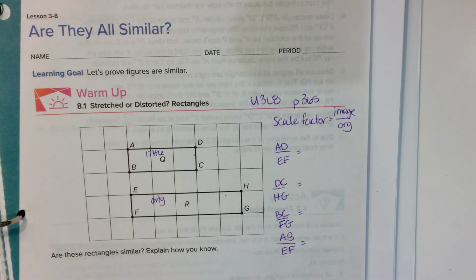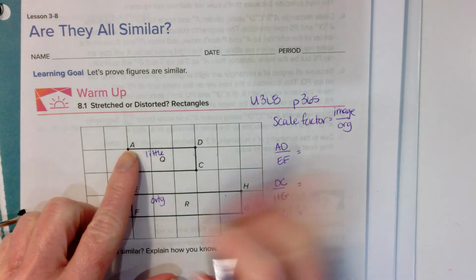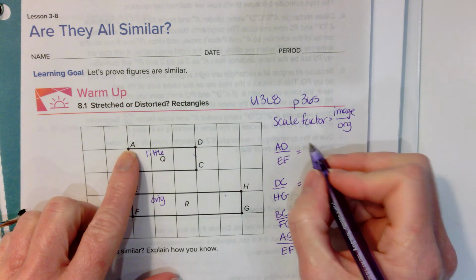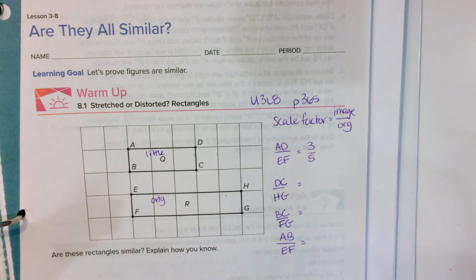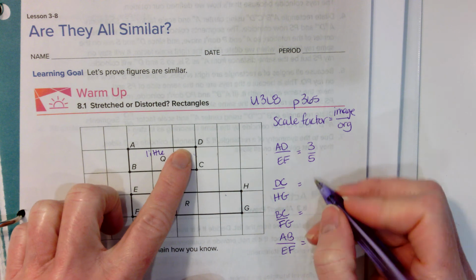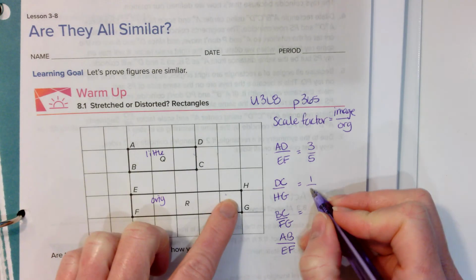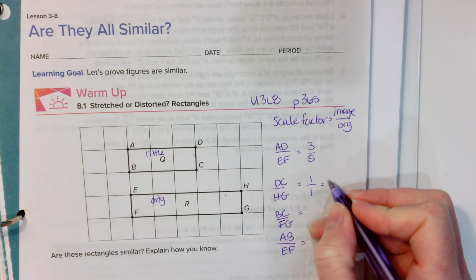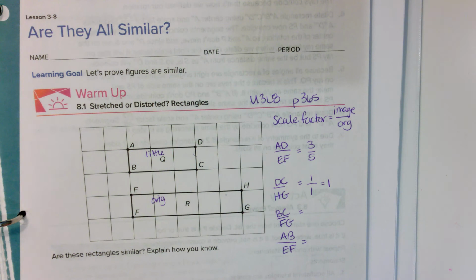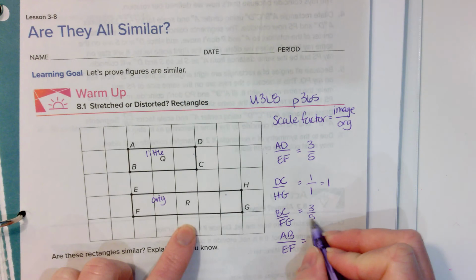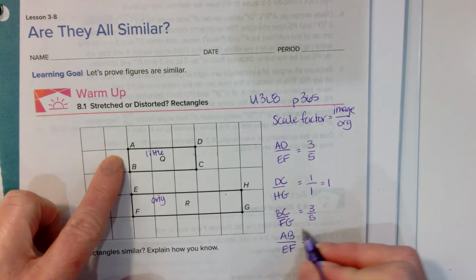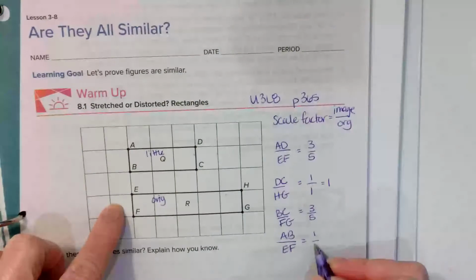That's one of my necessary parts. So this side, we'll call it 3 units long, and EF, we'll call it 5 units long. So this is 3/5. DC is 1 unit long. Here we go. HG is also 1 unit long, making its scale factor just 1 to 1. BC is equal to 3. FG is equal to 5. I'm getting my 3/5 again. However, AB is 1 and EF is 1.